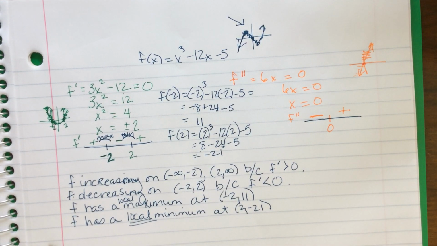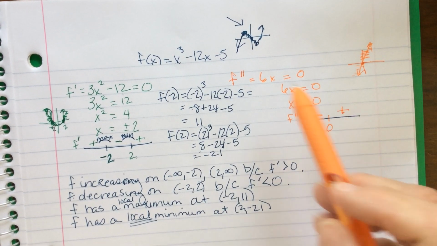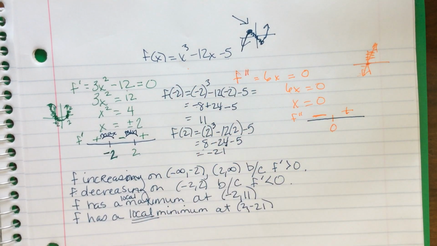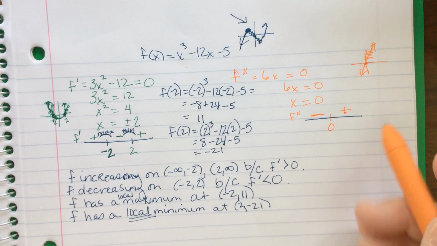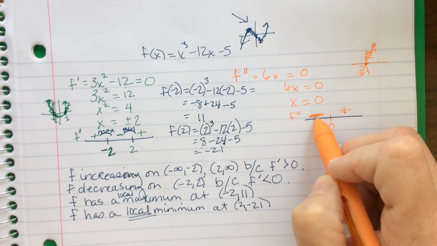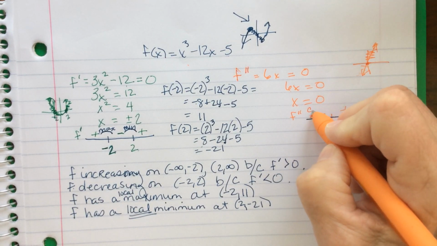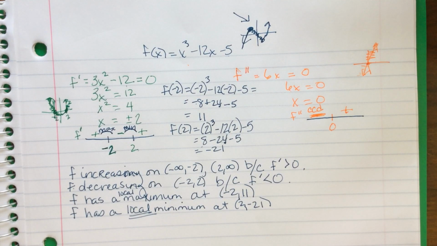Well, what information does the second derivative give us with regards to the original function? Well, wherever the second derivative is negative, the original function is concave down.